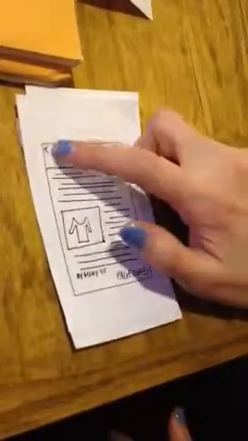Mm-hmm. Okay. So then, basically, if you wanted to go back to the home screen that you previously been on, what would you do to get back to all the titles? I would click on the home.